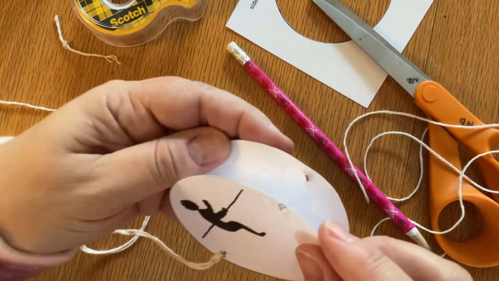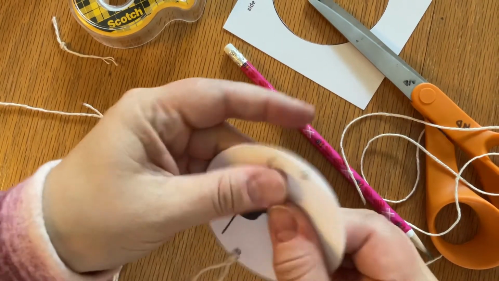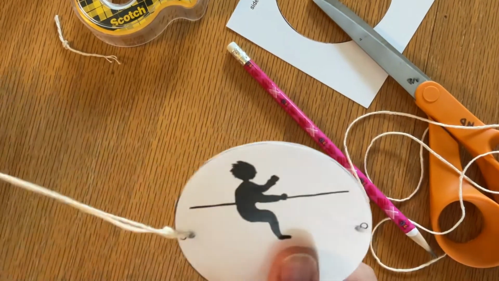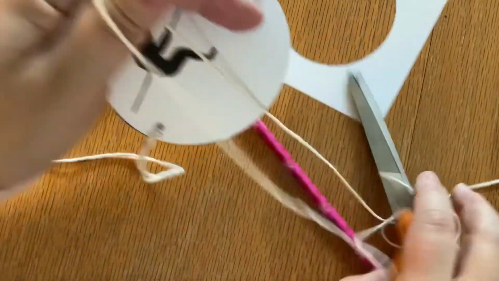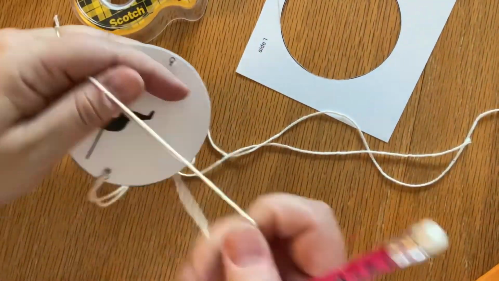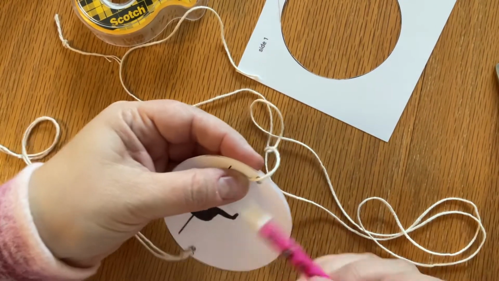And before you smush them together, make sure the other two holes are going to line up, like so. And now we are ready to put the string on the other side. And you might be able to just force it through with your pencil and go through both discs at once. That would make it nice and simple.